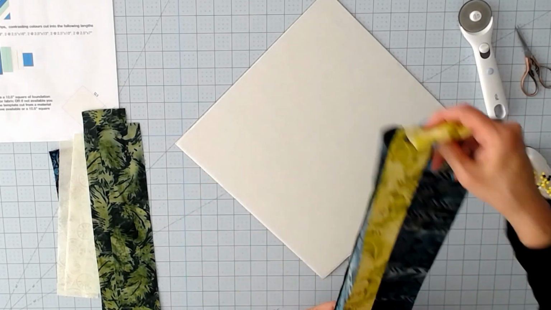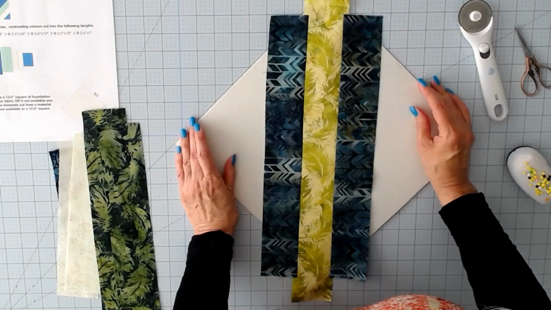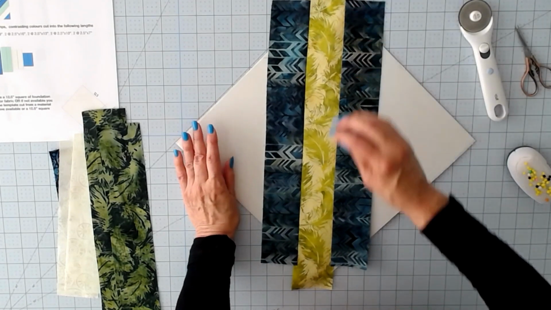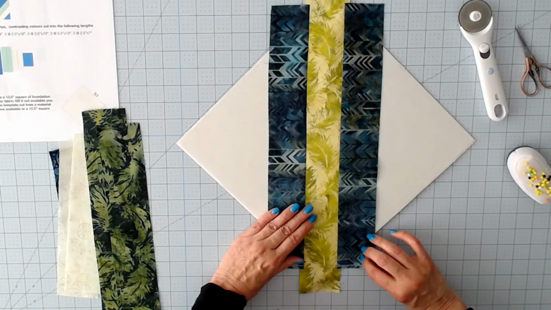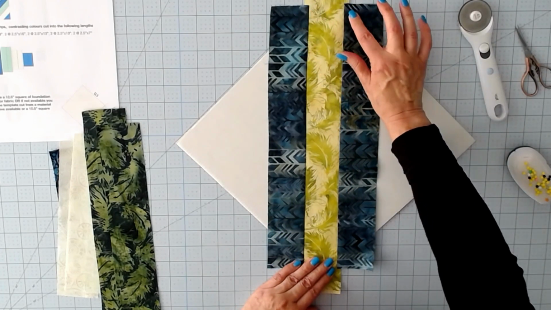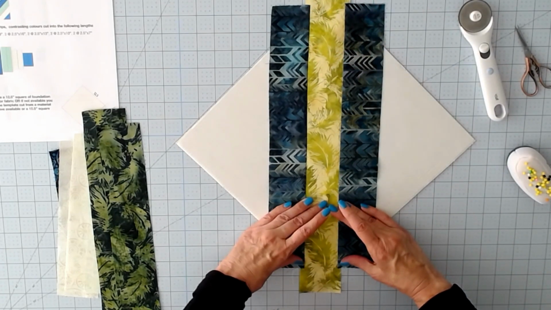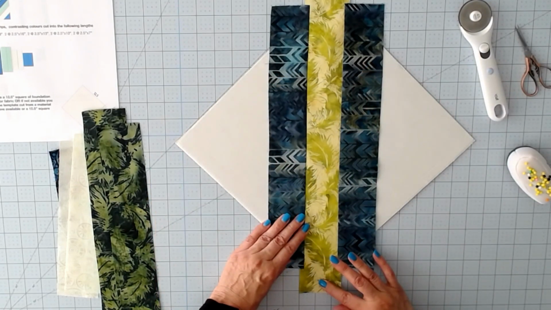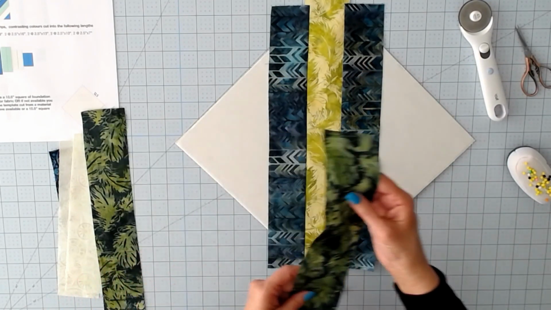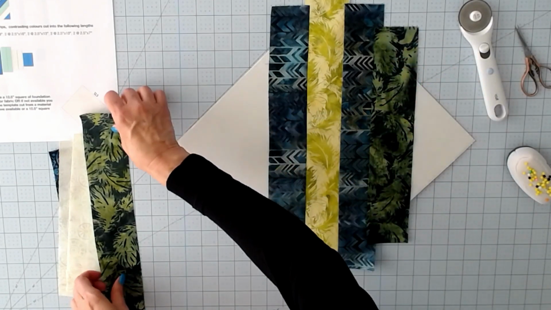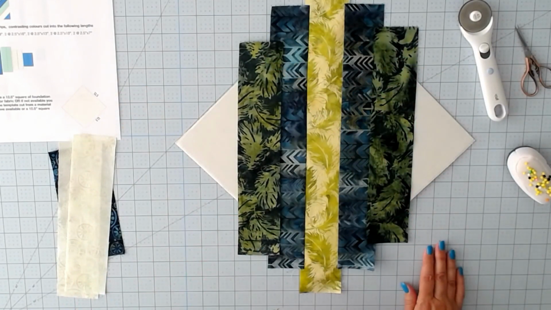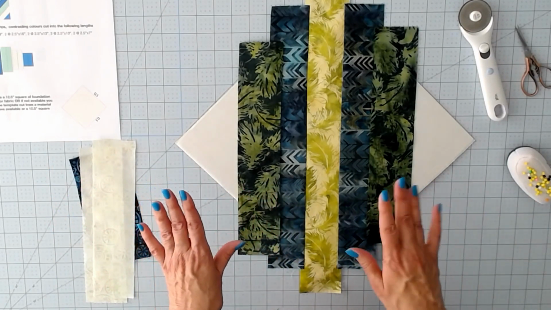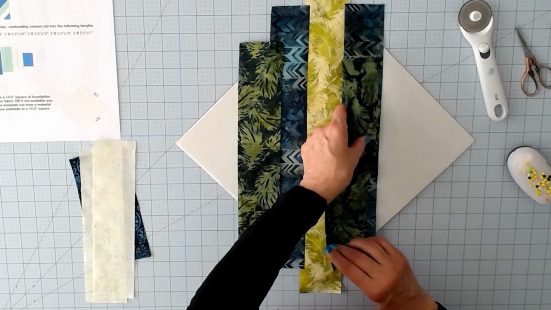These 2 strips are added, so we'll go back to centering our block. Make sure that we're over the edge. Again, I can't stress that enough. And we'll add our next strips that will go on each side. And we'll just continue like that for all the strips. And then we'll trim it into a 12.5-inch block.